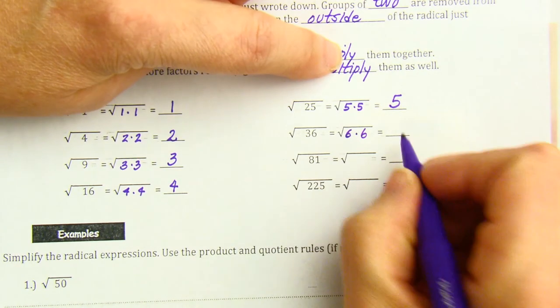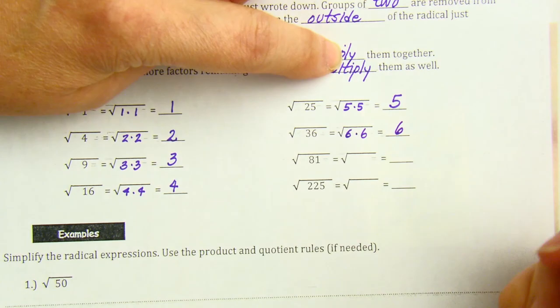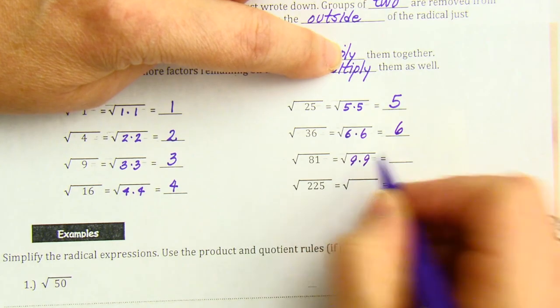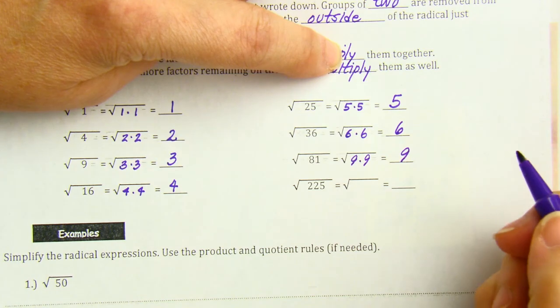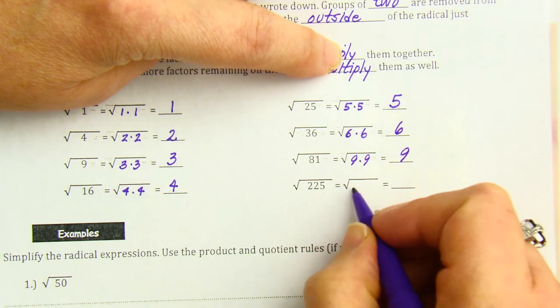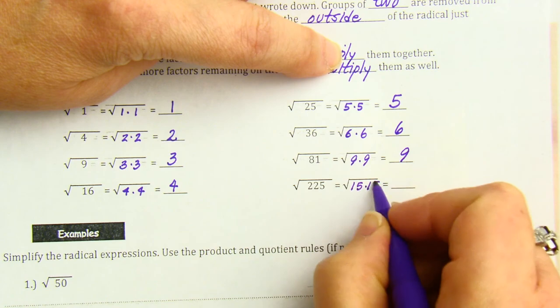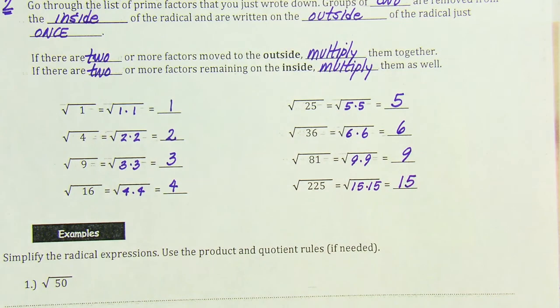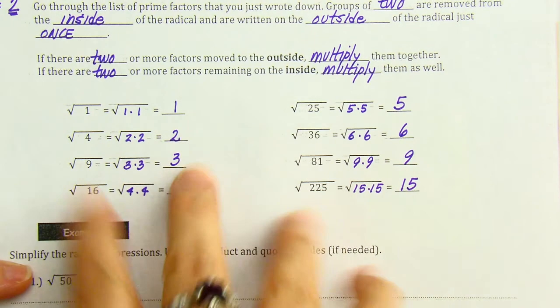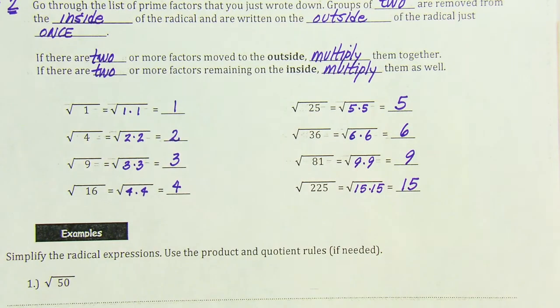So root 36 is 6. 81, 9 times 9. So root 81 equals 9. 225 is 15 times 15. And so the square root of 225 is 15. This was just meant in here for practice so that you start learning your squares.